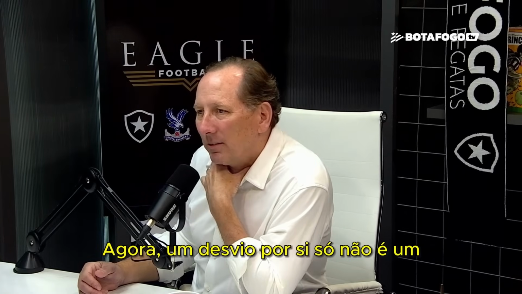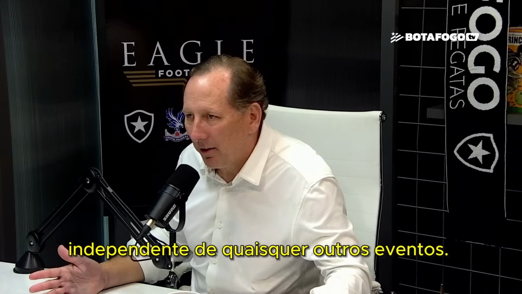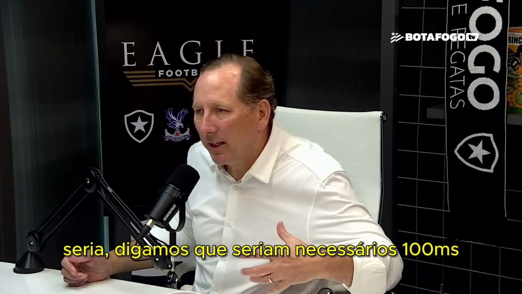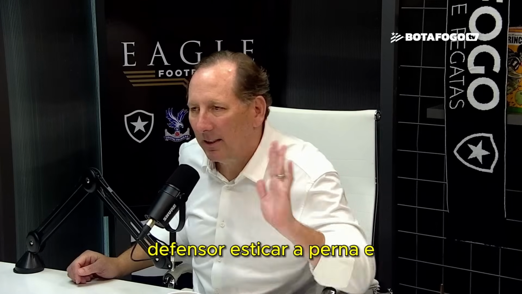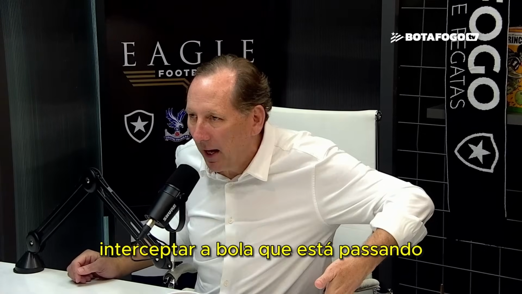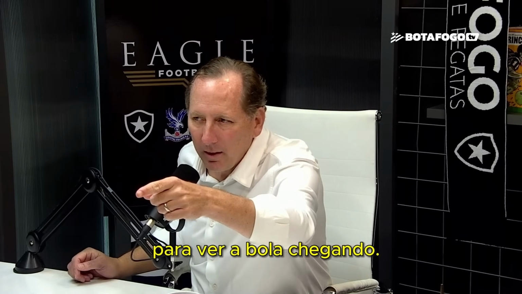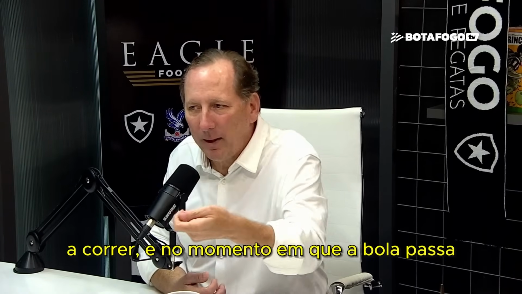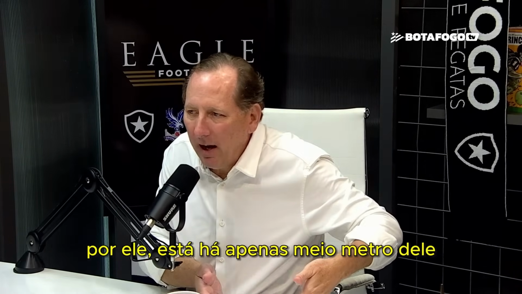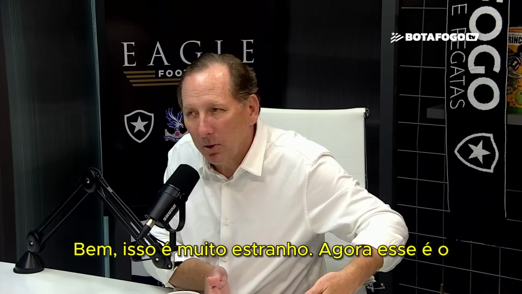Now, a deviation by itself isn't a problem if it occurs independent of any other events. So what a deviation would be: let's say it would take 100 milliseconds, a fraction of a second, for a defender to stick his leg out and intercept a ball that's going right by him, and he has 450 milliseconds to see the ball coming. Well, what if he doesn't stick out his leg and he turns around and starts running, and by the time the ball passes him, it's only half a meter away from him, and he never tries to stick out his leg? Well, that's pretty odd.